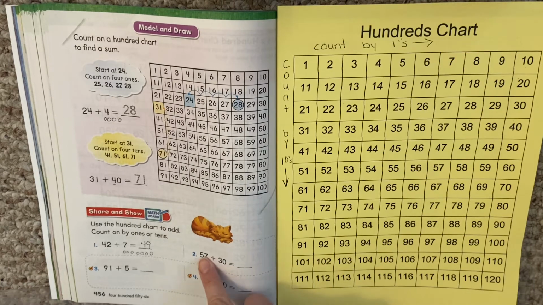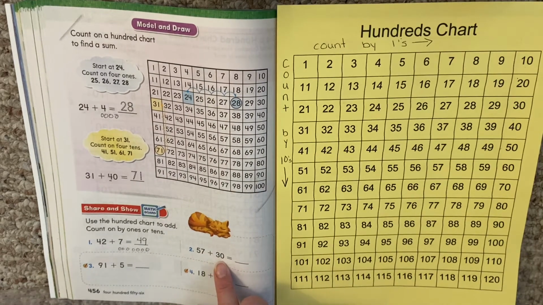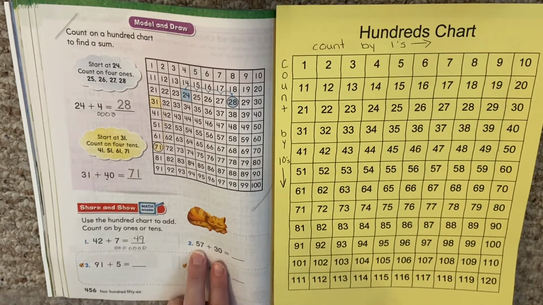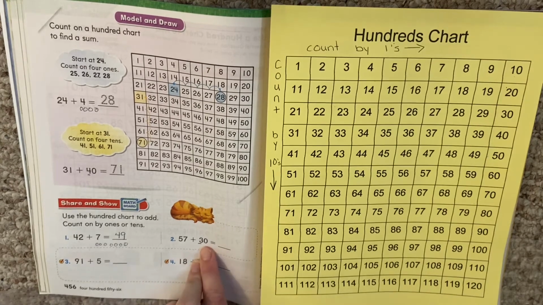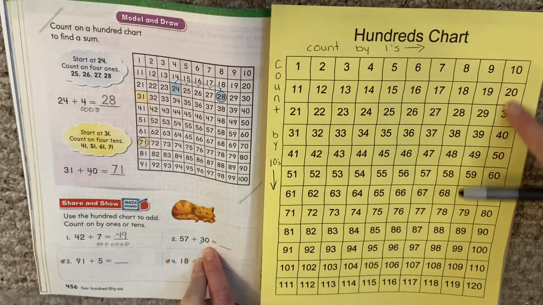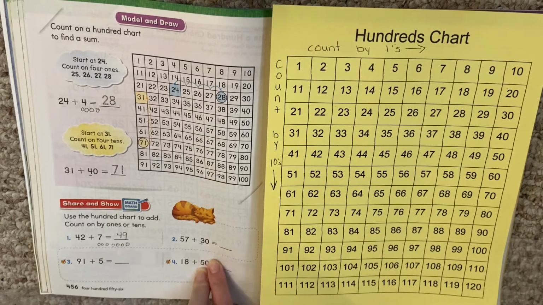Now, look at this. 57 plus 30. Is there ones? Or do you see a tens number? Oh, you see that tens number, right? 30. 3 tens. No ones. Remember, tens numbers: 10, 20, 30, 40, 50, 60, 70, 80, 90, 100. Those are all our tens numbers, right?